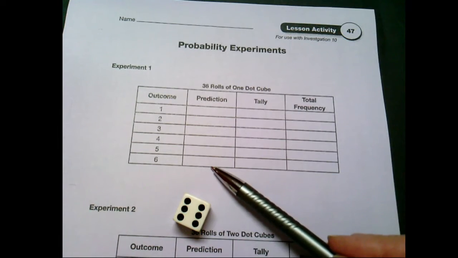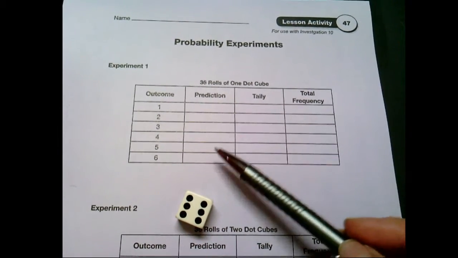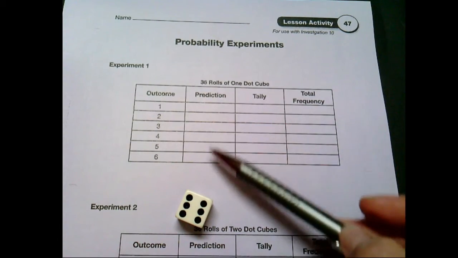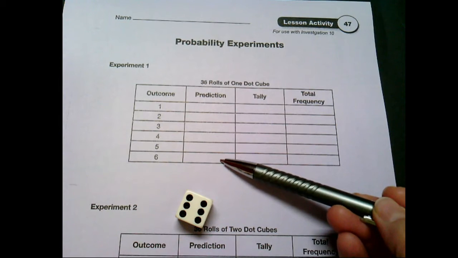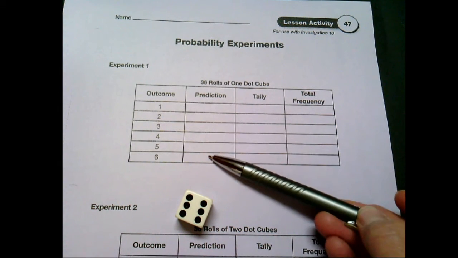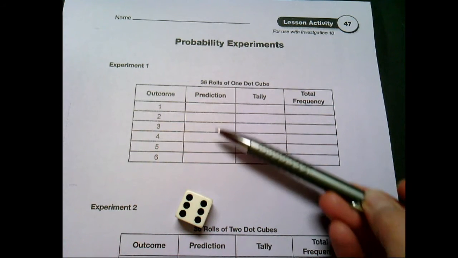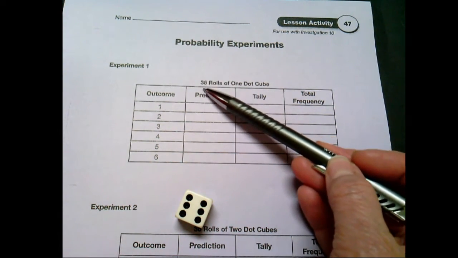Make that prediction for each of those numbers. Now, maybe you think, when I roll my dice, I almost always come up with a 1 or a 6. Some people are like that. They feel like they get some numbers more often than others. You certainly can make whatever prediction you want here. However, your total of prediction numbers should not be greater than 36.